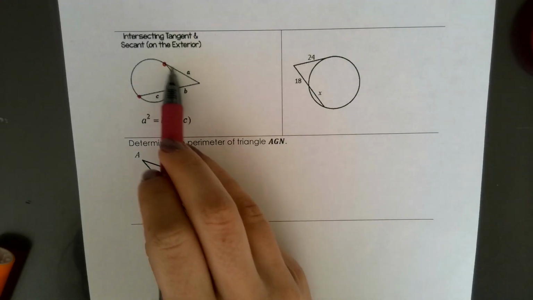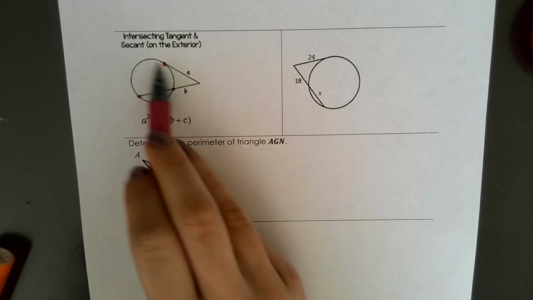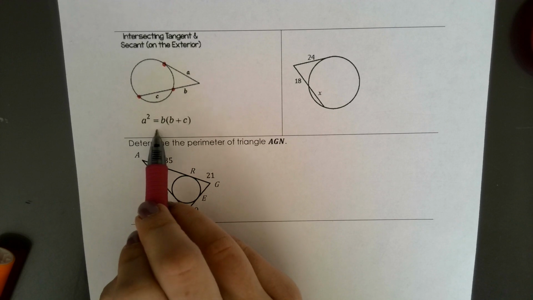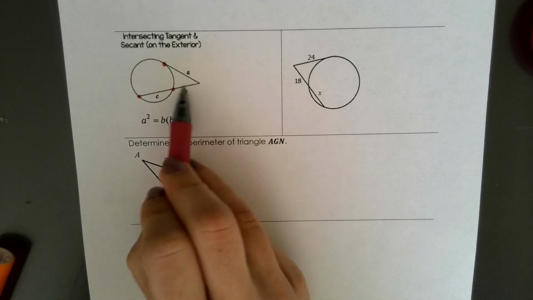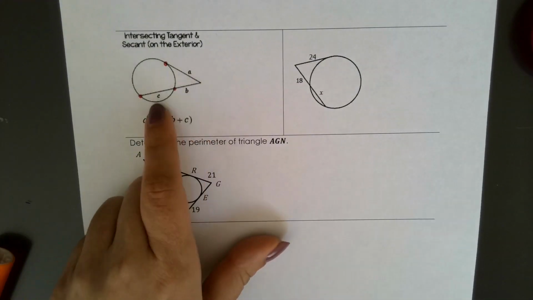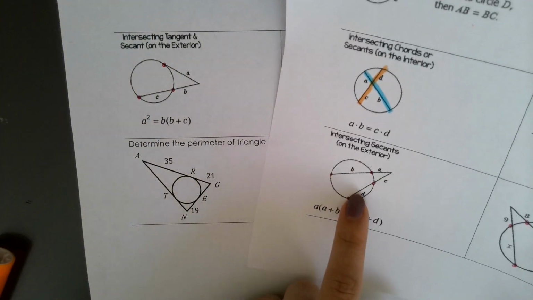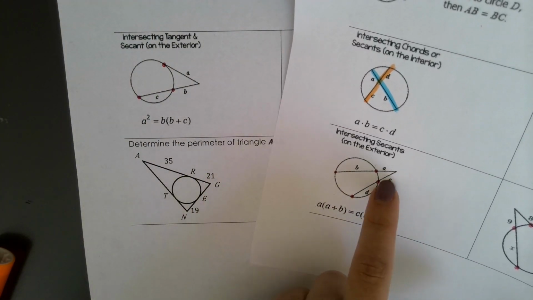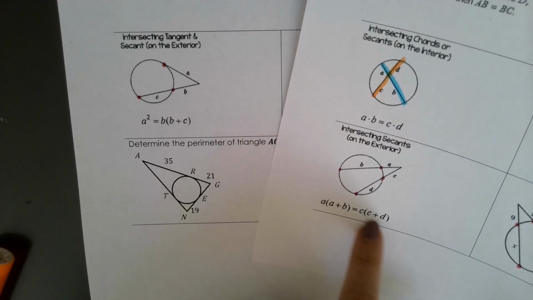So if you have your tangent by itself, it's right here, you square it and it will equal the outside number times the whole length. Now, sounds familiar because it's the same thing we did here. These are secants. It's the outside number and then you add the whole length.